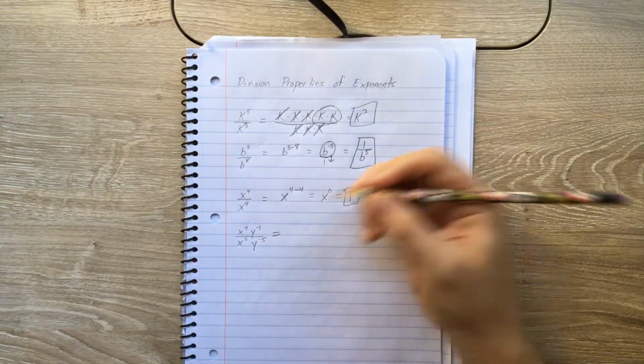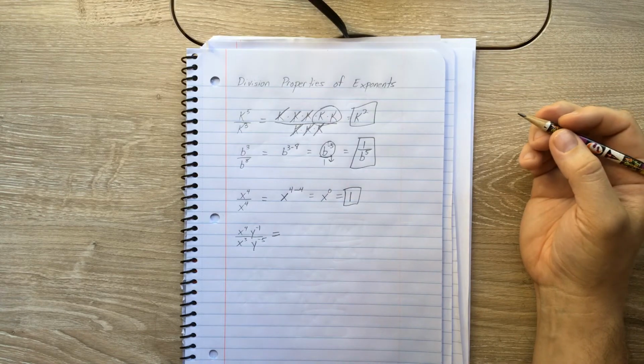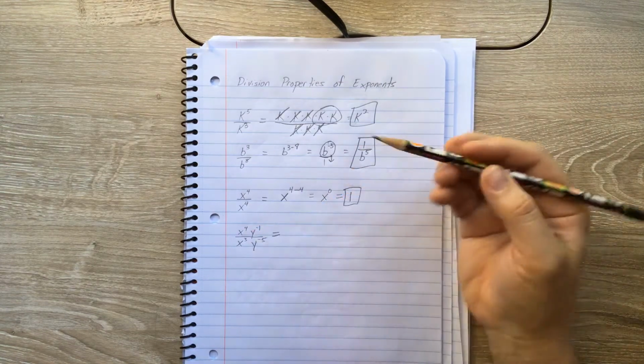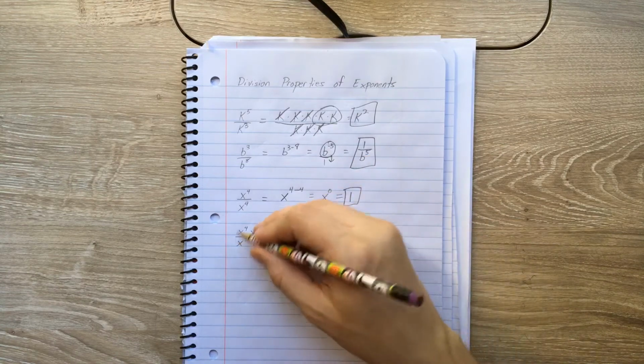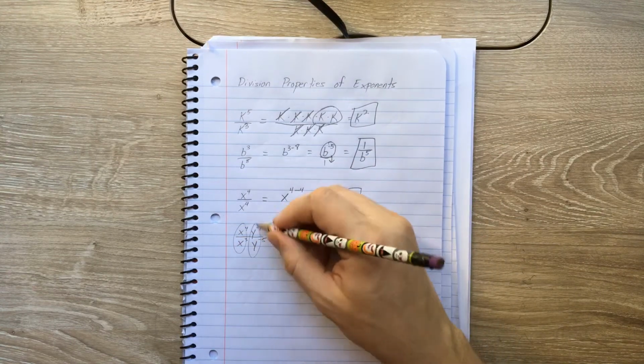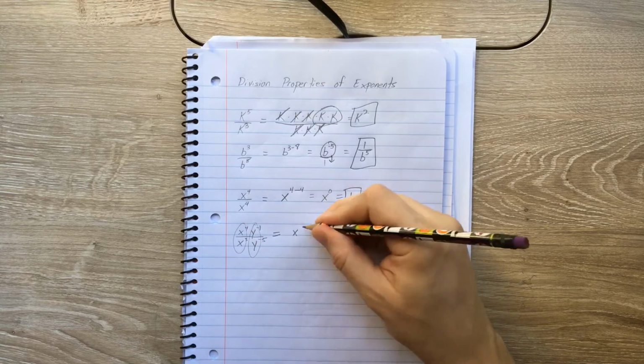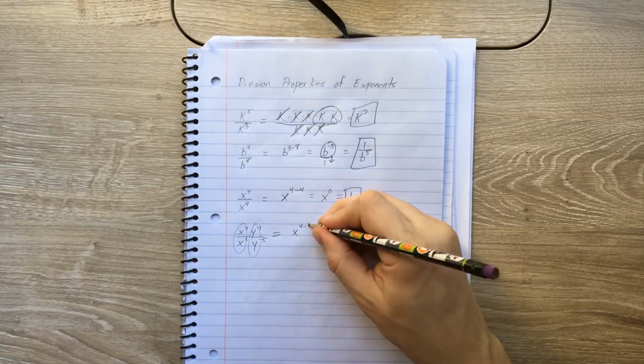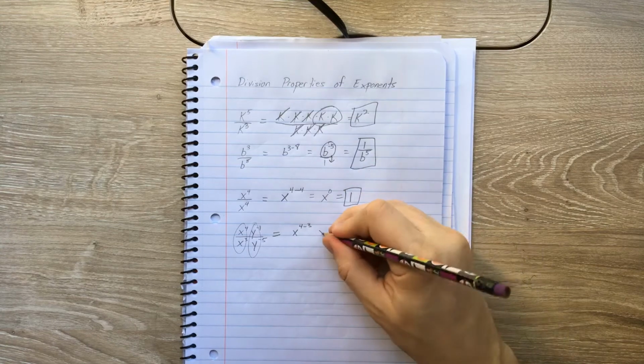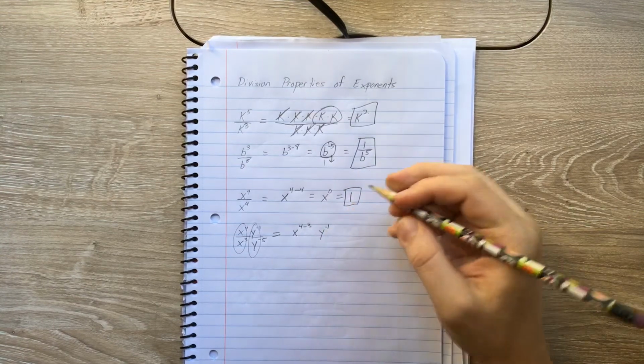All right. And last example here, we have a little more complexity. Here I have x to the fourth and x cubed. Well, I'm going to group the x's and I'm going to group the y's. So I'm going to go ahead and say, well, x, this is 4 minus 3, and then my y, negative 1. Now, don't forget this.